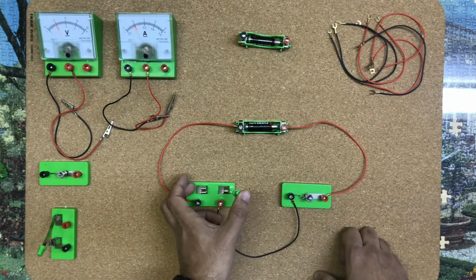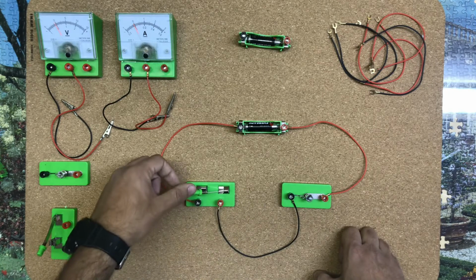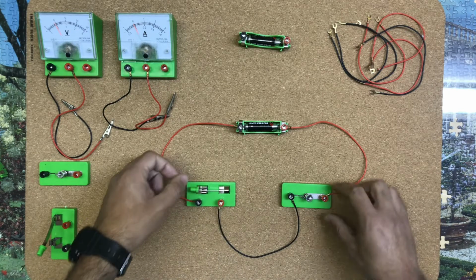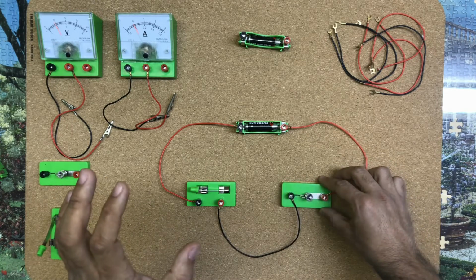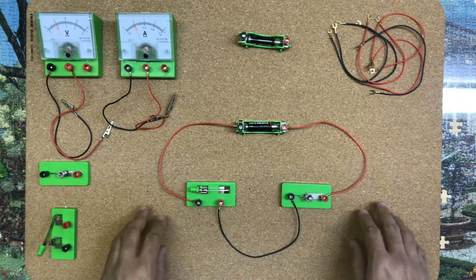So once I close the circuit, the light bulb starts to glow. It's glowing dimly, which means there is a low current in the circuit here.